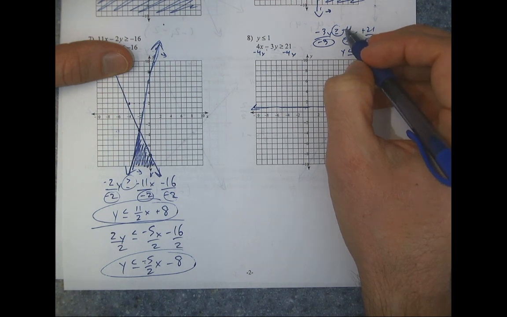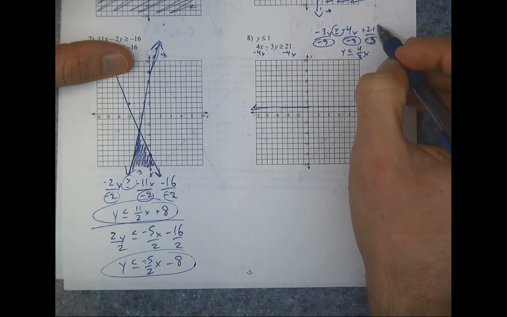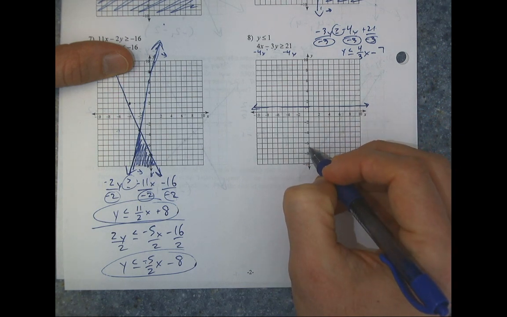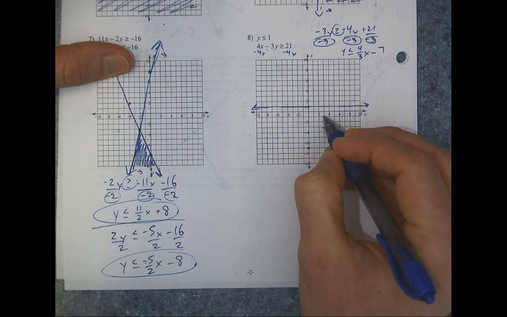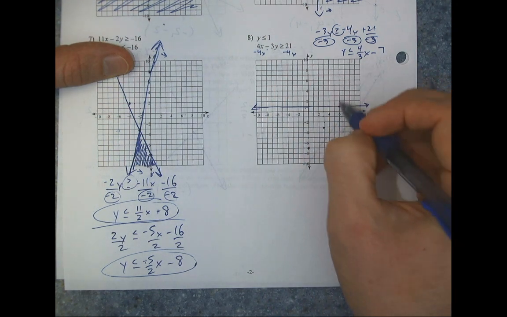This is a negative 4 divided by negative 3, so positive 4/3 x. Positive 21 divided by negative 3 is a negative 7. So we are hitting at negative 7 and going up 4 over 3. There's our intersection. Solid line.